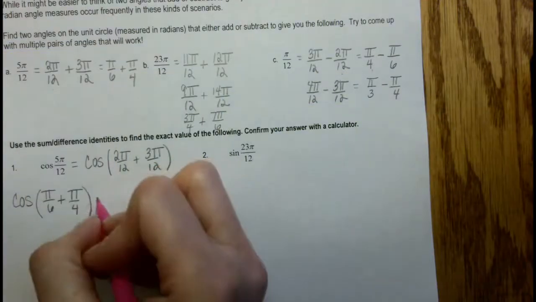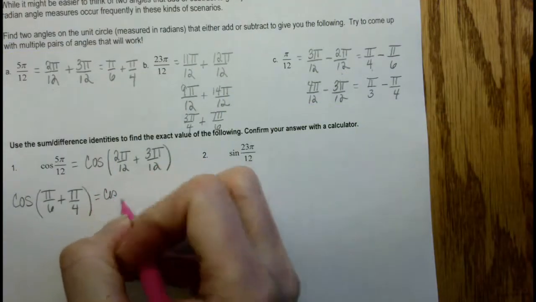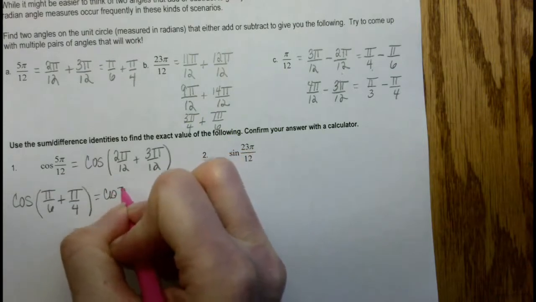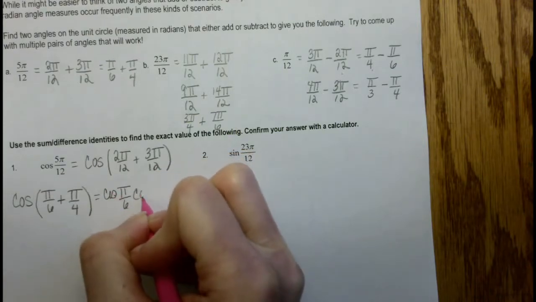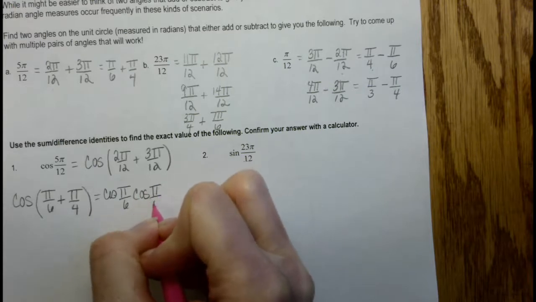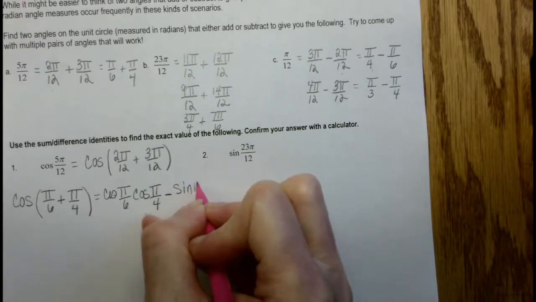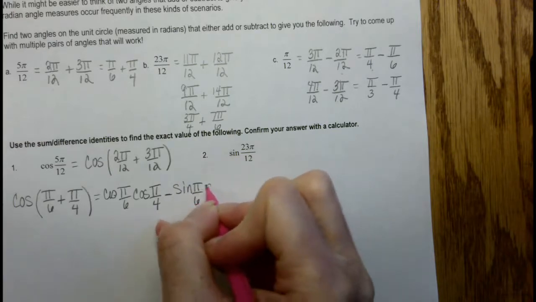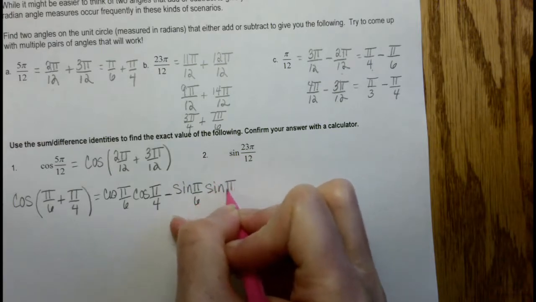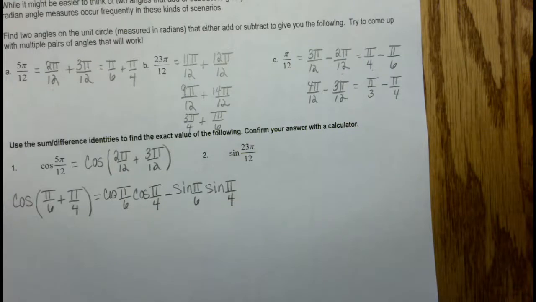So this is going to become cosine of pi over 6 times cosine of pi over 4 minus sine of pi over 6 times sine of pi over 4. So we identify the values, we've come up with the formula that we're going to use, and now we're going to evaluate before we simplify.